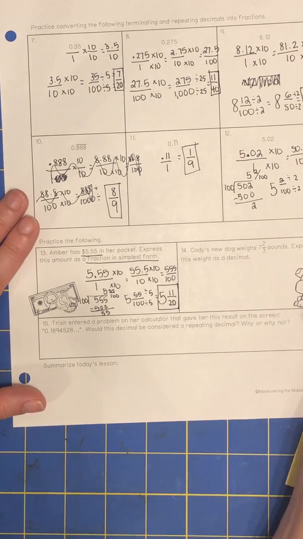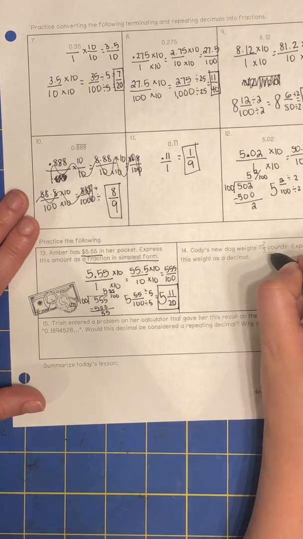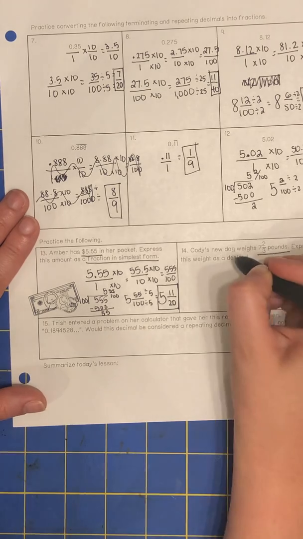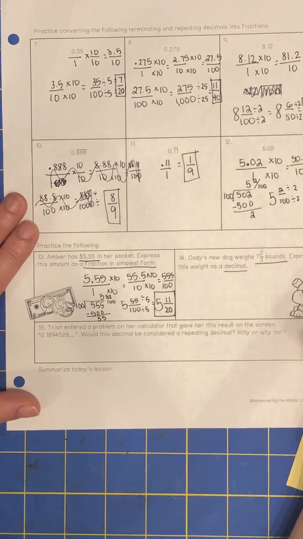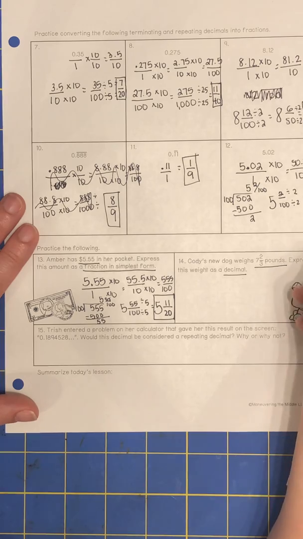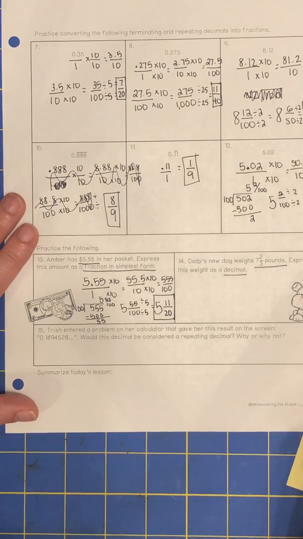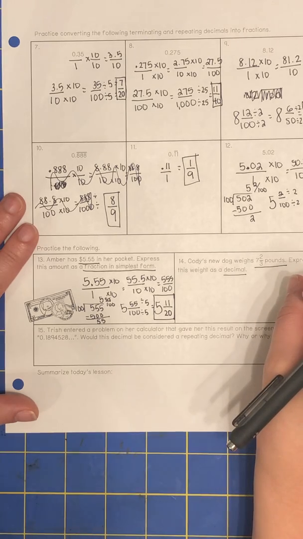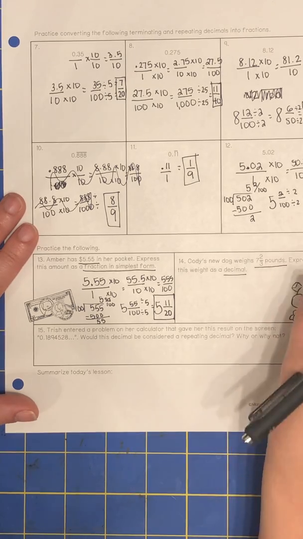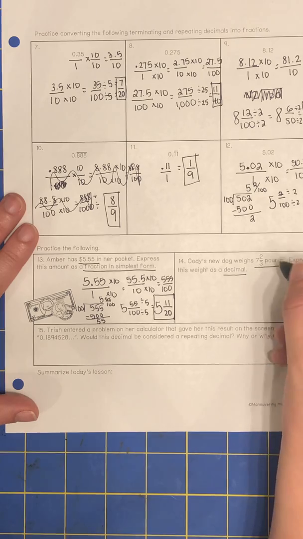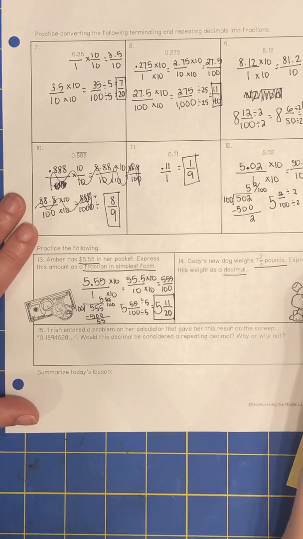All right, so you should have had time to convert this. It says Cody's new dog weighs 7 2/3 pounds. Express the weight as a decimal. So in order to do this, we have to take our fraction and convert it into a decimal. We do that again by taking the numerator and dividing it by the denominator.